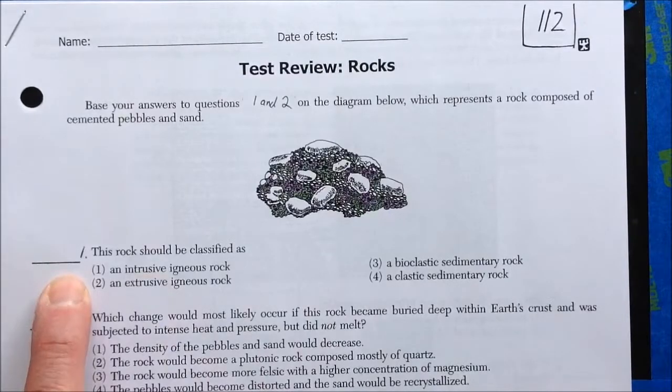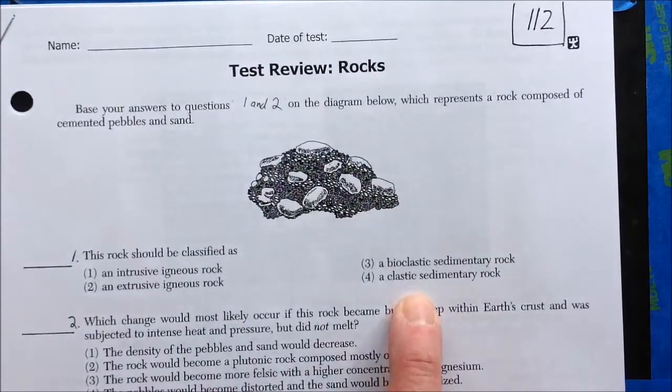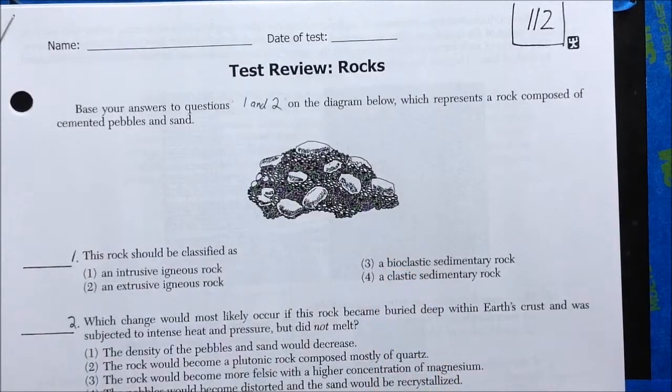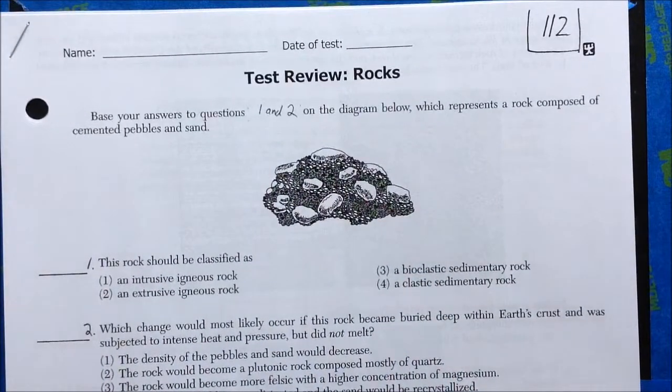So, question one, this rock should be classified as a clastic sedimentary rock. That should be choice 4. And clastic means the pebbles and sand cemented together. Clastic means pieces of. Bioclastic means was once a living thing, so that would be something like coal, or it would be limestone with shells. So that is choice 4.